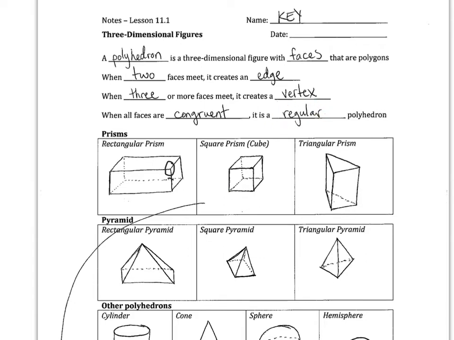So let's take a look at what some of these shapes are, just to identify them. The first one is a rectangular prism because it has a base of a rectangle. Prism means it's three-dimensional. This is a square prism and a triangular prism because the base is a triangle.